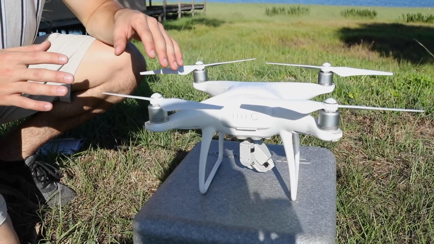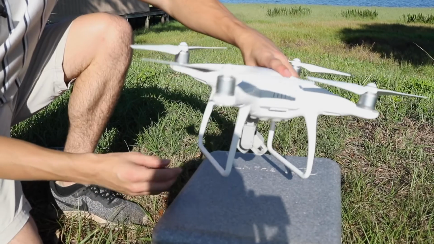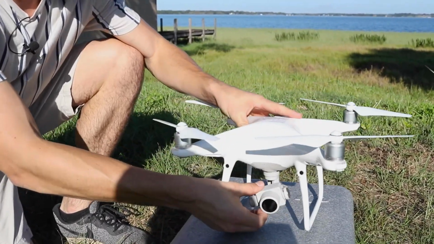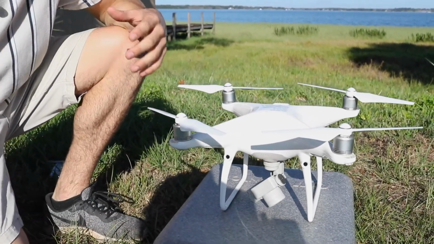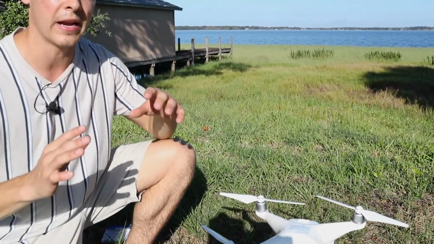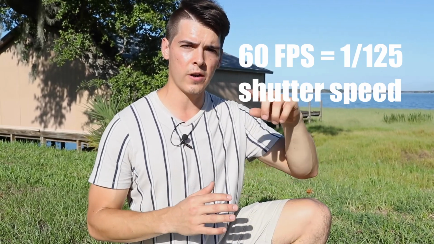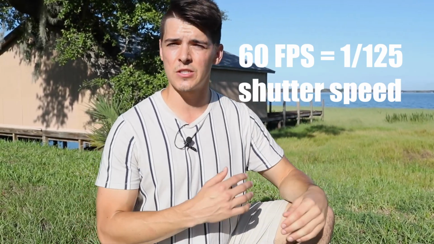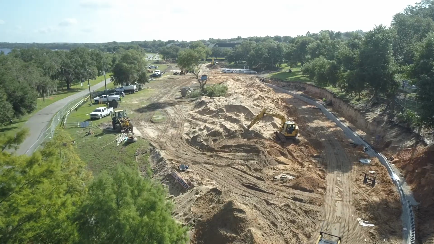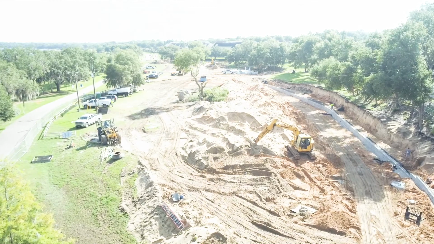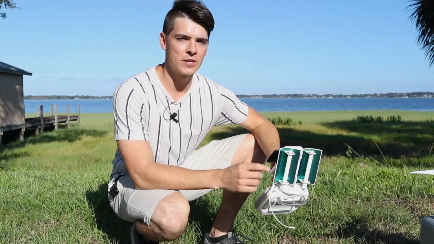Another thing on the drone I wanted to show you guys is this is an ND filter right here. This is an ND 20, and what it actually does is it's basically sunglasses for your drone. So it's going to help you better match your frame rate to your shutter speed. For example, if we're shooting 60 frames per second, we're trying to match our shutter speed to 1/125th because that's 2 times the 60 frames per second. If you didn't have an ND filter, your shot would look way too overexposed and basically white out the image.